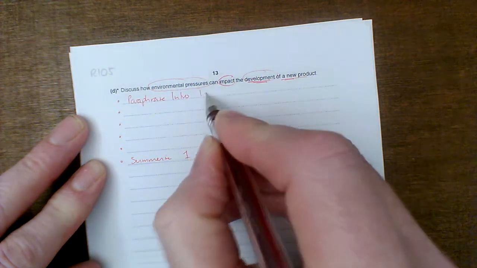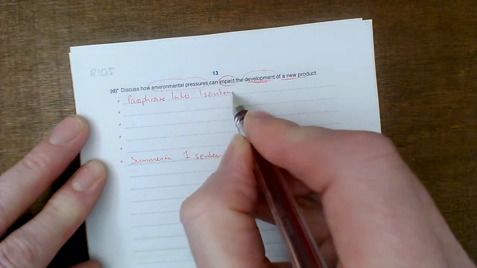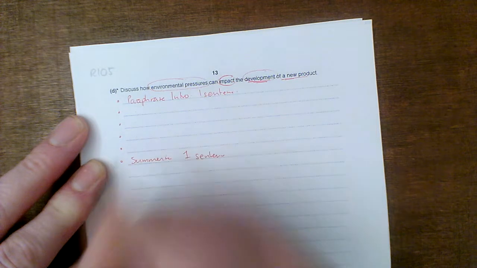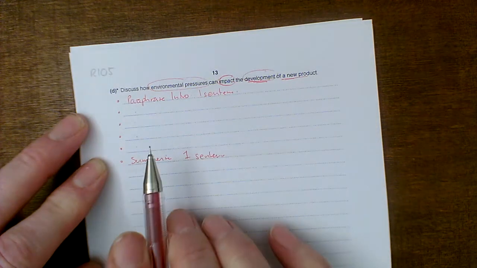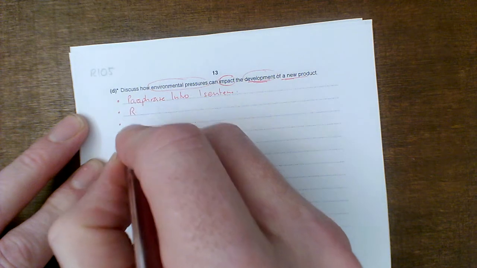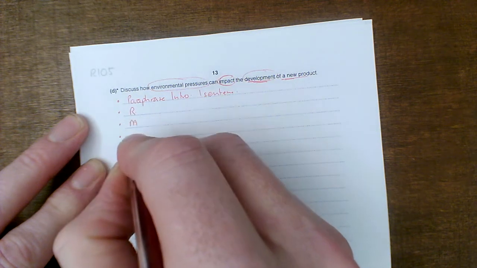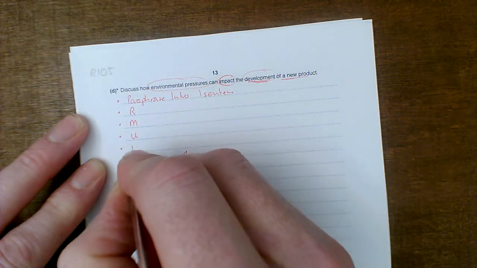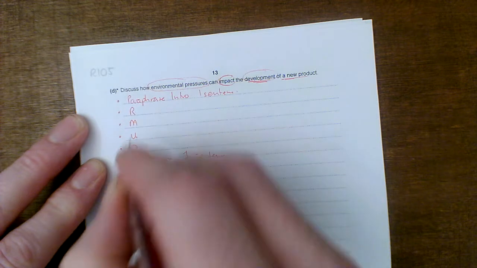One sentence. That's going to be one sentence. Need to get some points. Well, if you remember your lessons, we always talk about life cycles of a product and its impact.